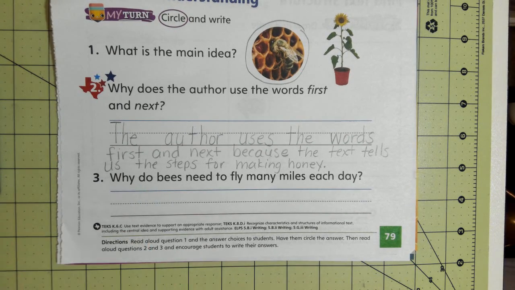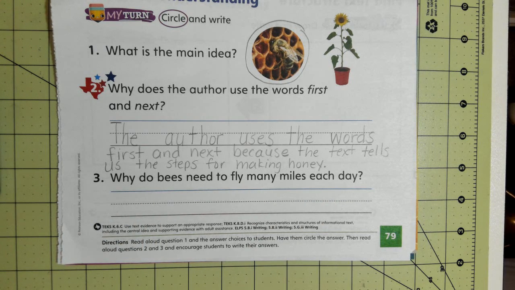So now you're going to answer number 3 by yourself. Why do bees need to fly many miles each day? So I want you to think, in the text, what was the reason that the bees were flying away from the hive? What were they doing when they went away from the hive? So I want you to think with the flowers. Look back at the text, and then here you'll write your answer. When you're done, you'll send me pictures to Class Dojo, Google Classroom, or my email.